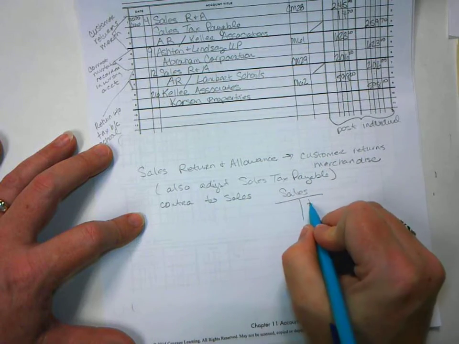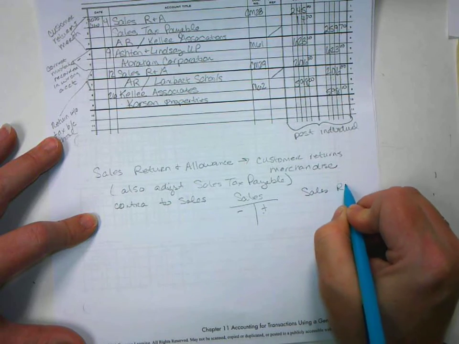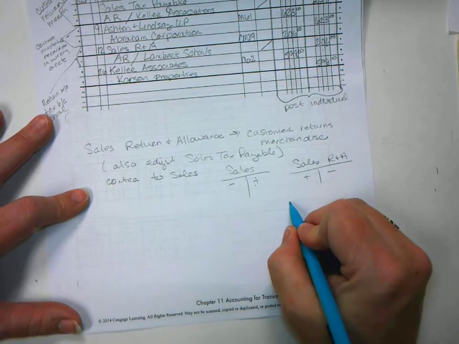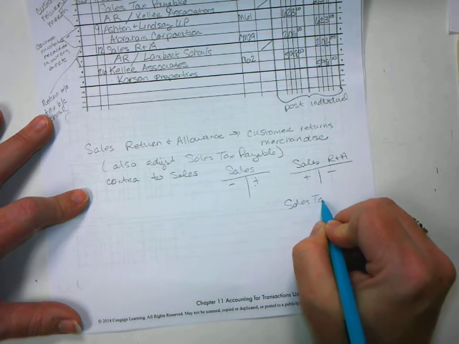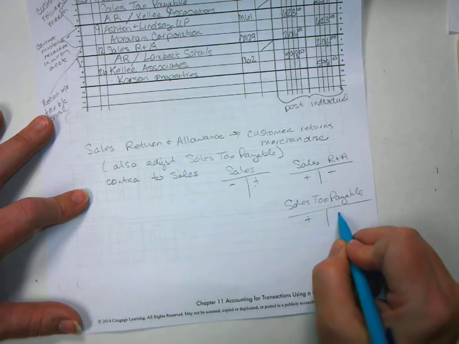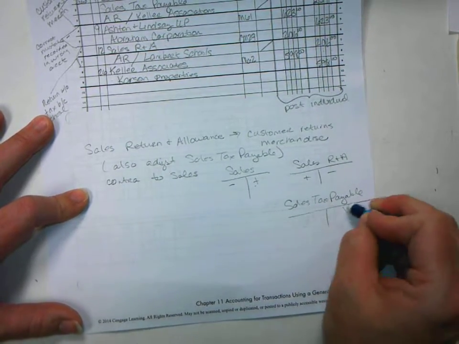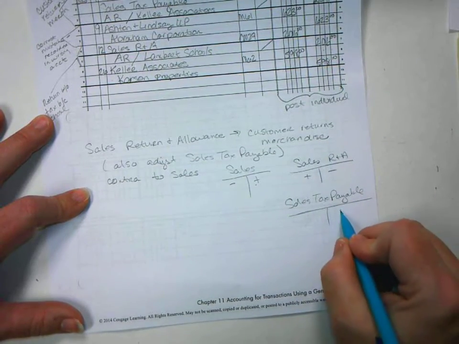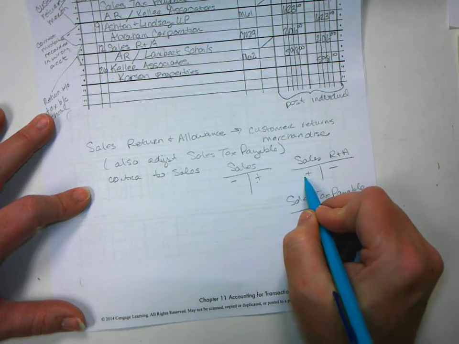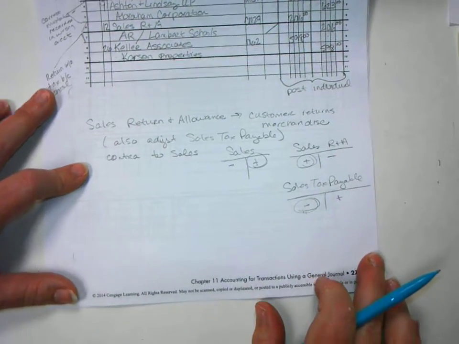Okay, so normal balance for sales is a credit. This is a contra. That means it's going to be opposite. Okay, and then just to remind you here, don't forget the sales tax payable has to be reversed as well. Okay, so for this transaction, we're increasing on this side, and it's not the normal balance side, but we have to decrease it, right? So these are my two debits, and this is my credit. We'll do it that way.